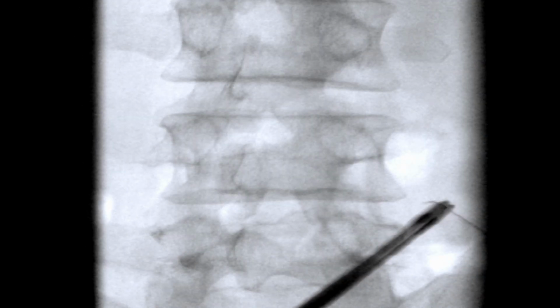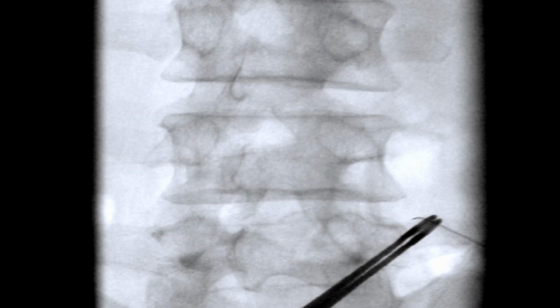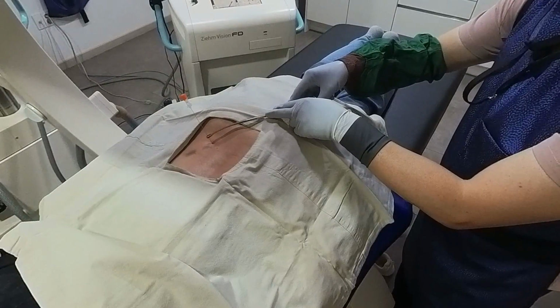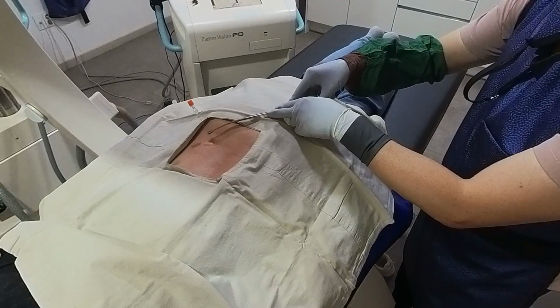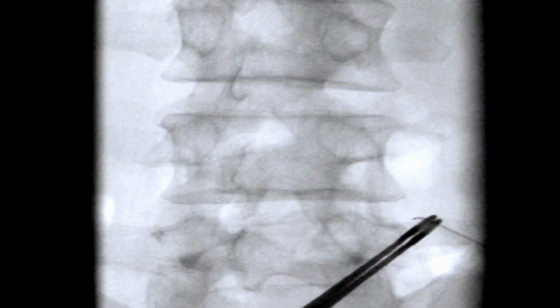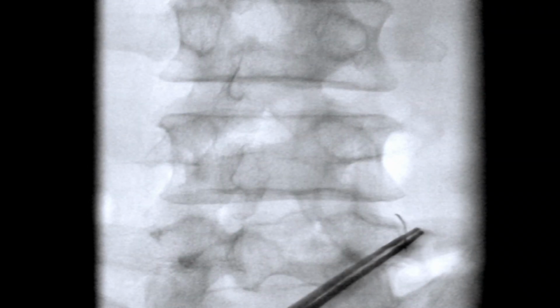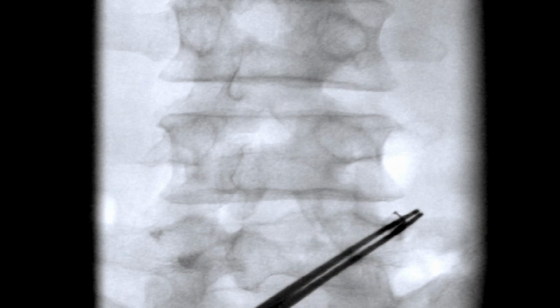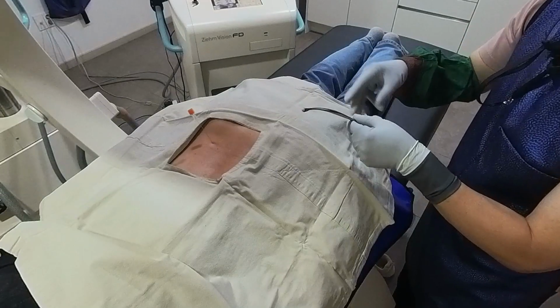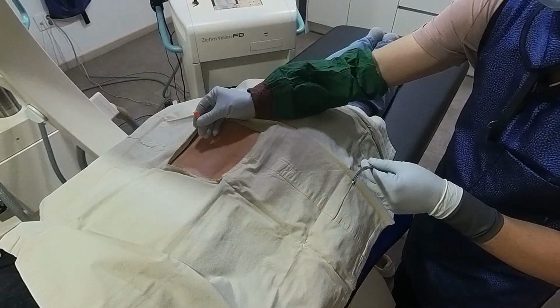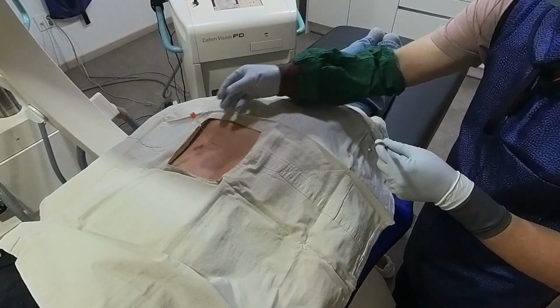I initially approach with the needle held by long forceps. These placenta forceps give me more precise control and protect my hand from radiation as I navigate the needle through deep fascia and muscle layers. Once the needle path stabilizes, I hold it with my bare hand for better tactile feedback. You'll watch alternating between C-arm and needle views throughout the procedure to follow each step closely.